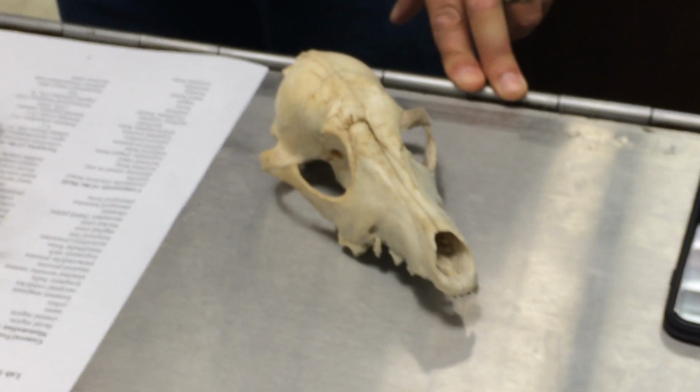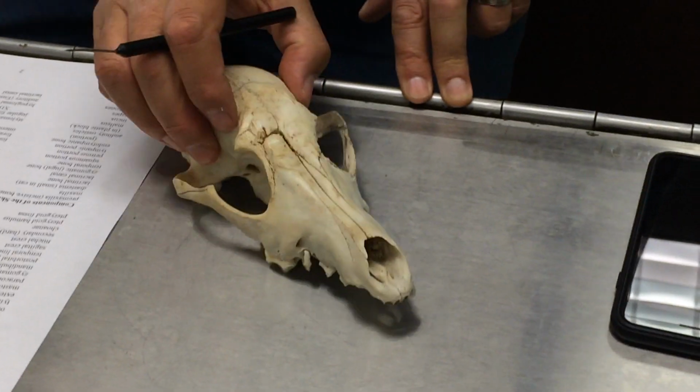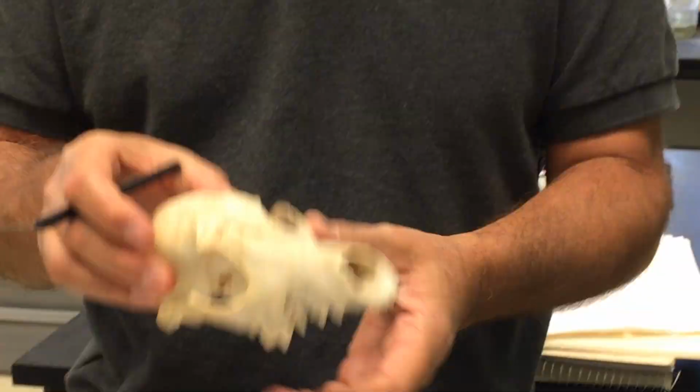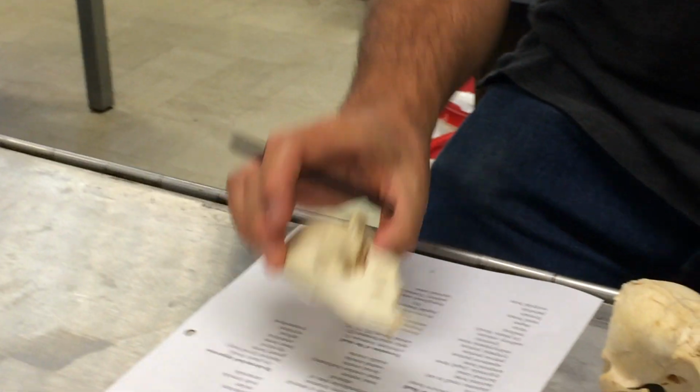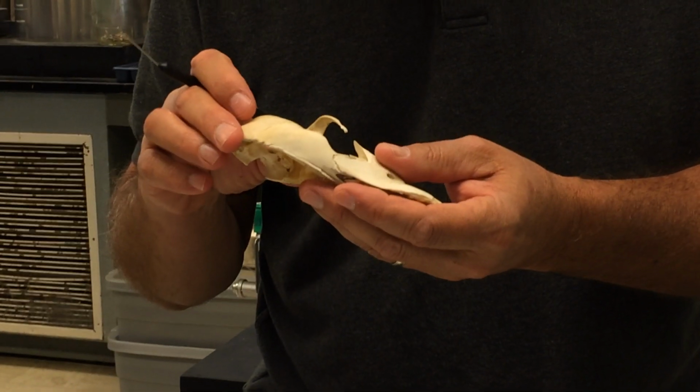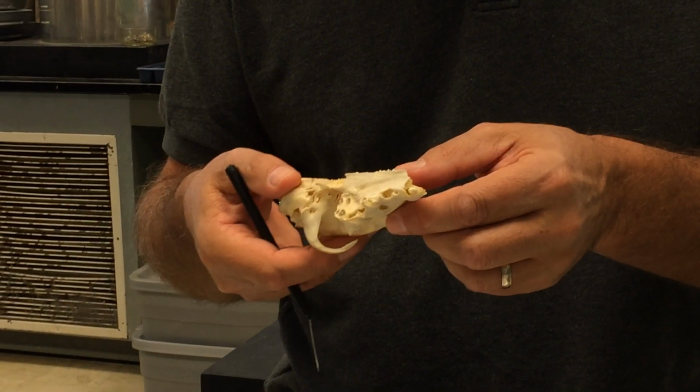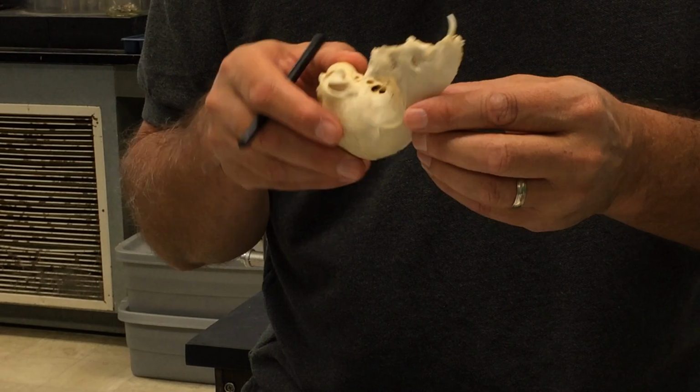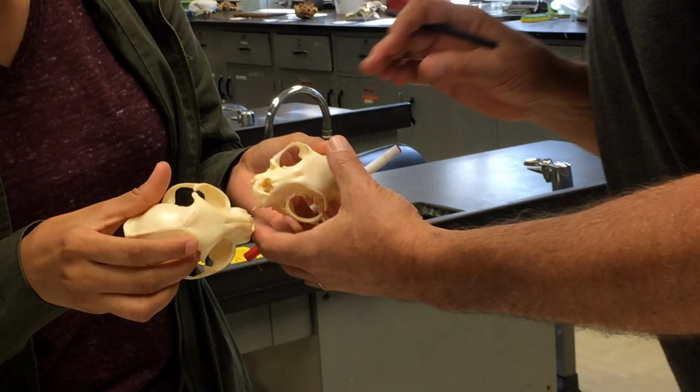Should it rest caudal to the lacrimal and above the palatine? Yes, exactly. So it just kind of peeks through.